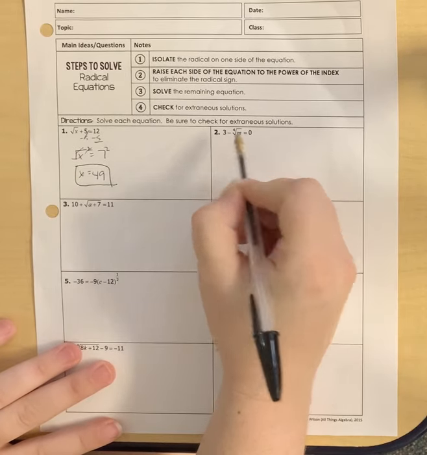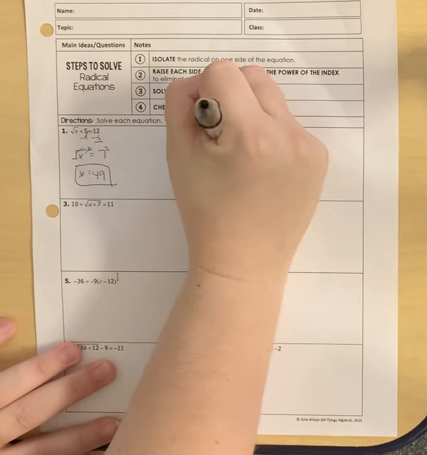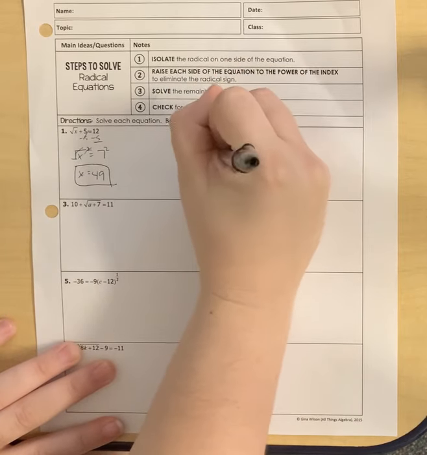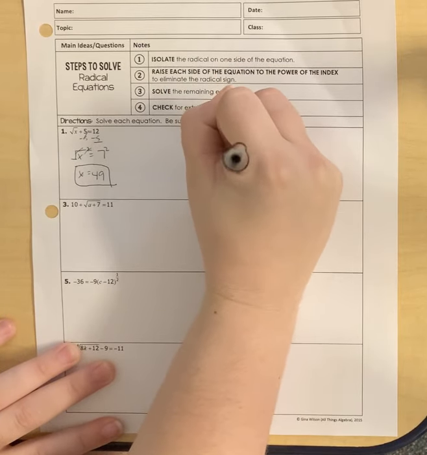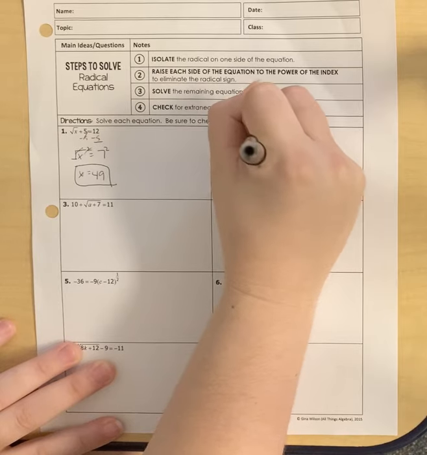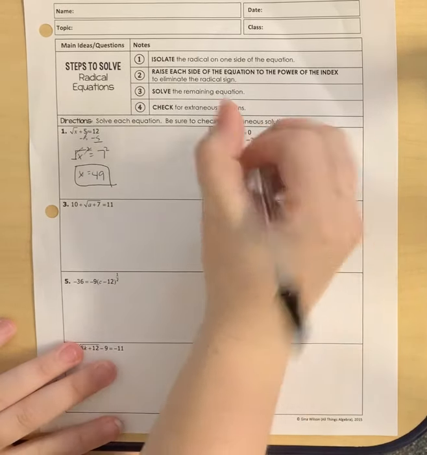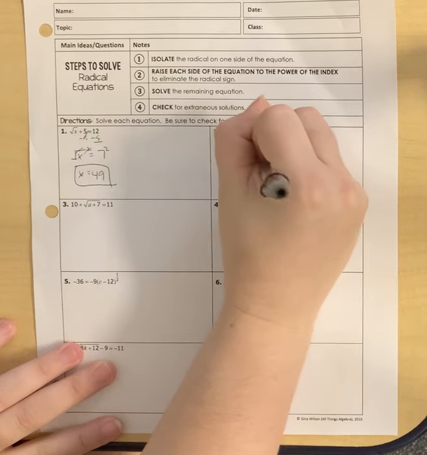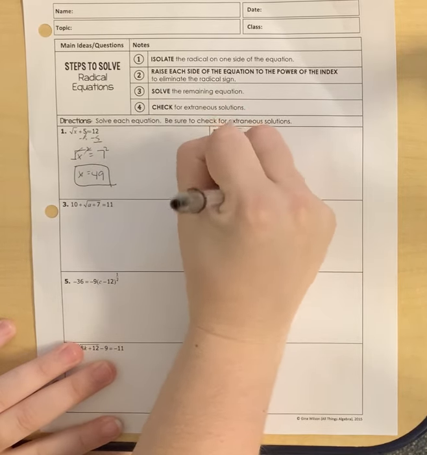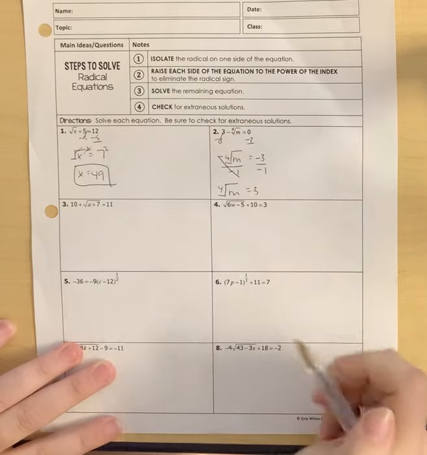Okay, on number 2. So first thing you want to do is subtract 3 over. So you have negative 4th root of m equals negative 3. This negative is like a negative 1, so we've got to divide both sides by negative 1. So the 4th root of m equals 3.